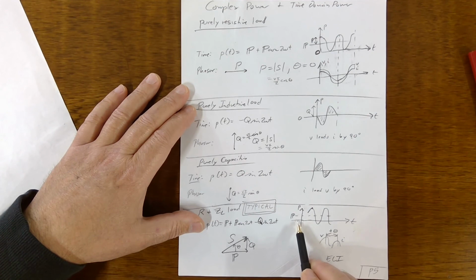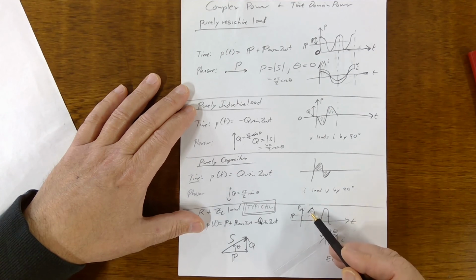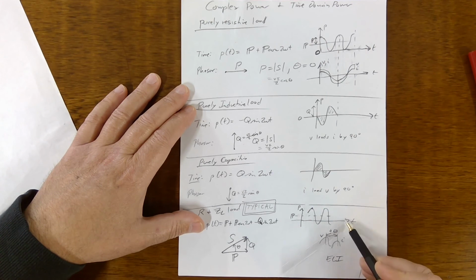It will be shifted up from the axis by this big P, and that's the average power, shifted vertically from the horizontal axis. It's the average power. But the time domain power will be changing over time. And like in this case, it's going up to some peak, then down. Now it's going backwards. See, it crosses the axis. And then it comes up again and then down.